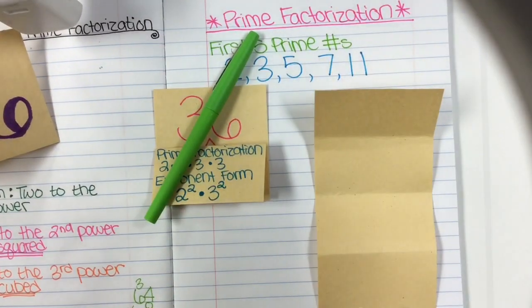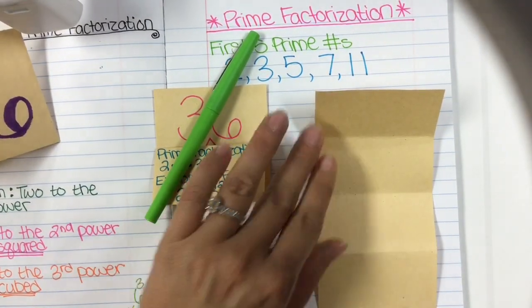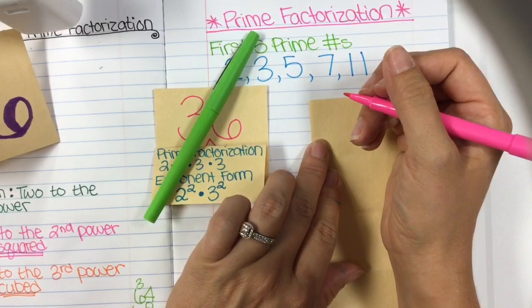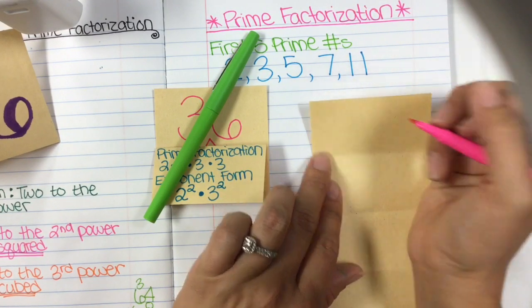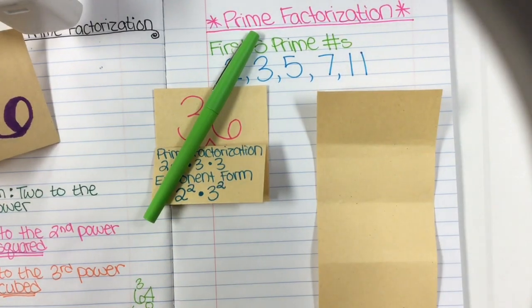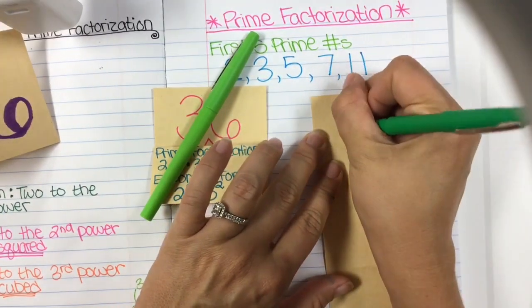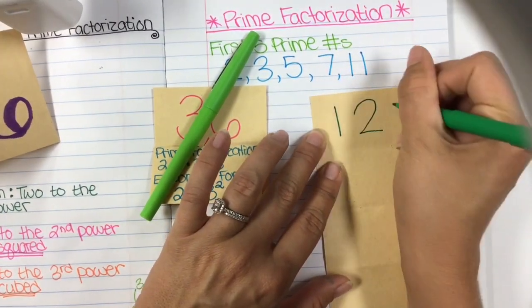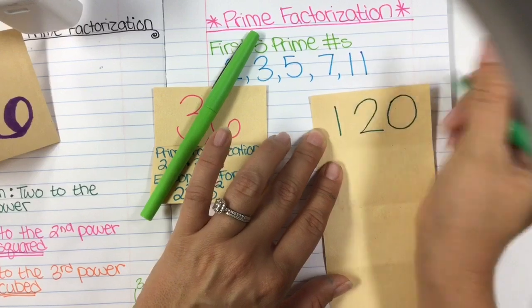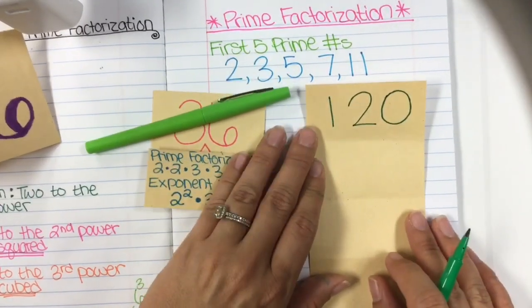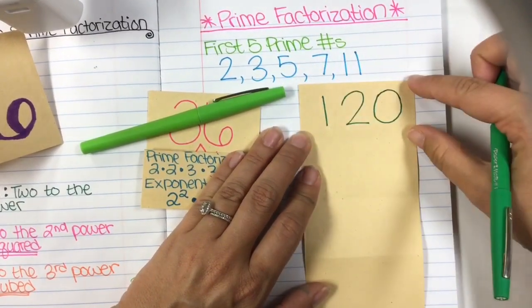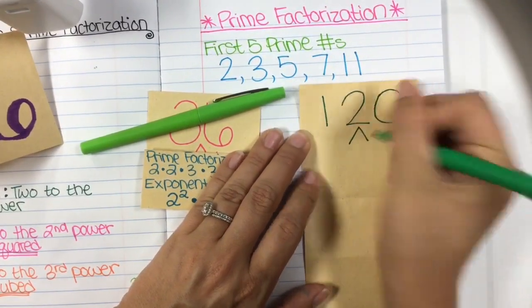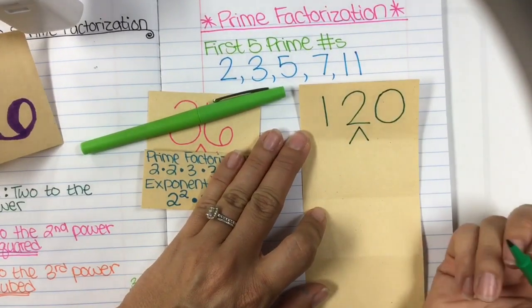The number that we're gonna do this time is 120. So we will put 120 pretty large at the top. Feel free to change colors anytime you want. You can change when I change. You can use the same color for everything. This is your notebook, how you want it to look. So the first section has my number, and then I'm going to branch down to the second section of my folds, and I'm going to do my factor tree.